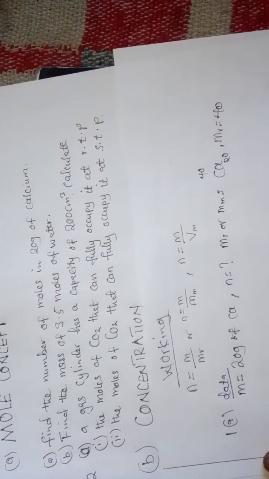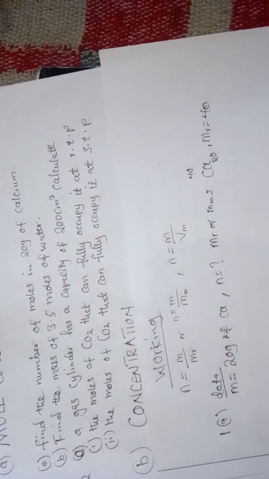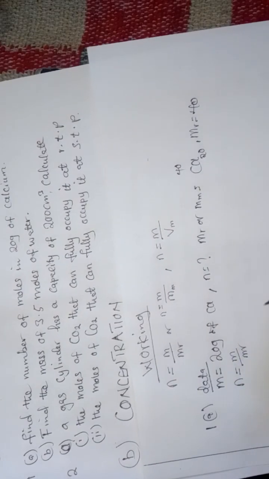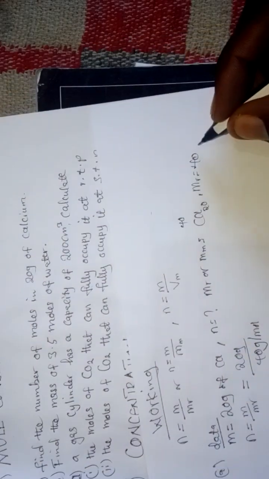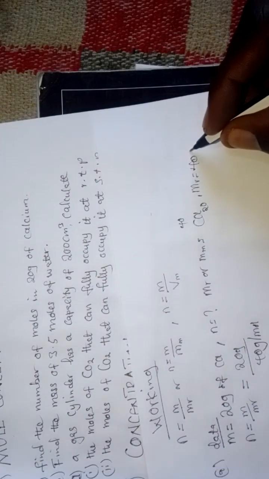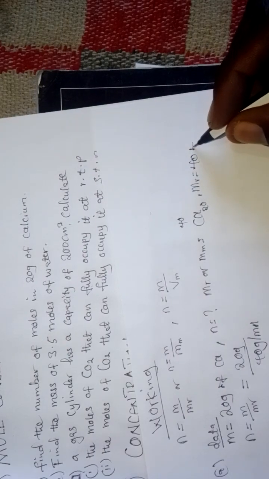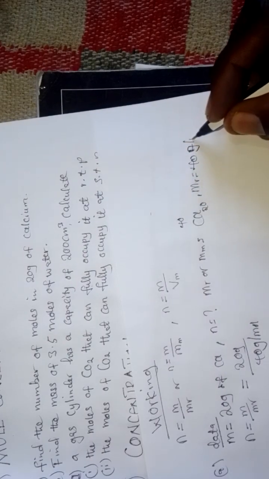So now our question. The formula that we are going to use is this one. We can say number of moles is equal to mass over Mr. Then we can say our mass is 20 grams. Our Mr is 40 grams per mole. So this one was 40 grams per mole.